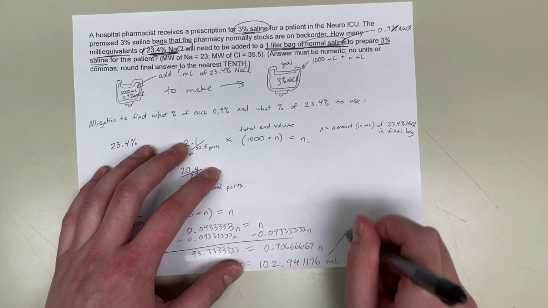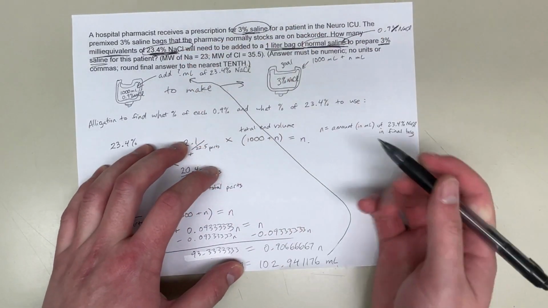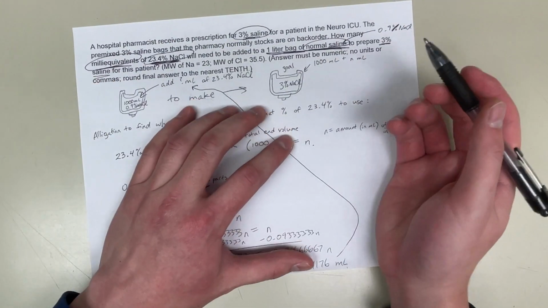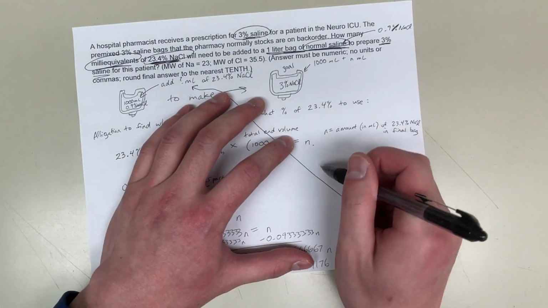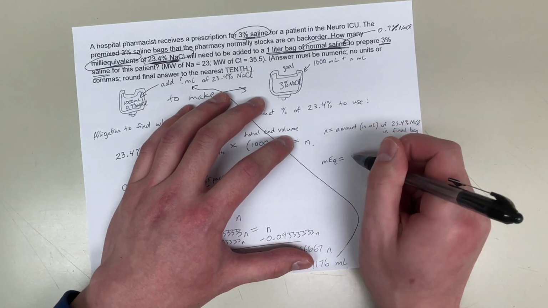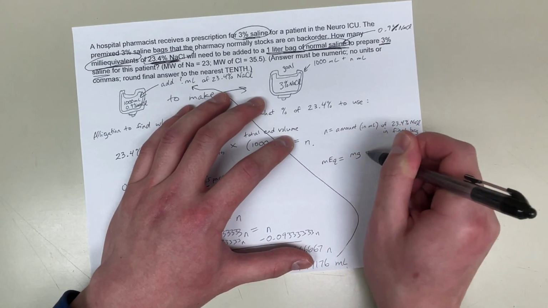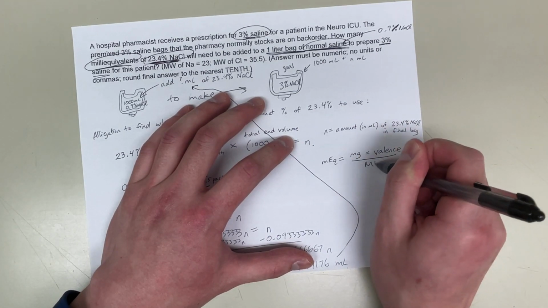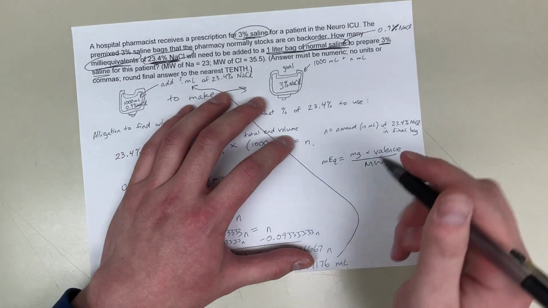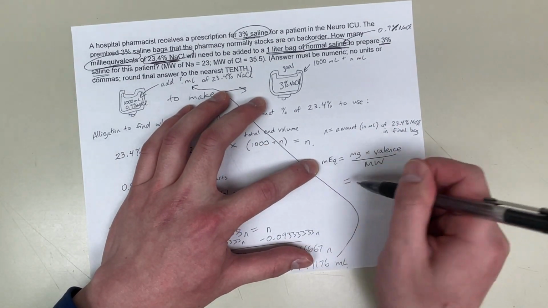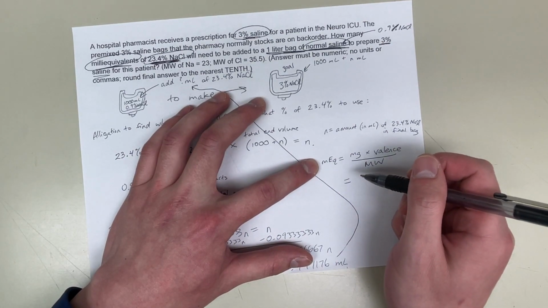So this here is what I just solved. But remember, the question's asking for milliequivalents. So to solve for milliequivalents, you have to use a milliequivalence formula. You have to memorize: milliequivalence equals milligrams times valence divided by molecular weight. So you just have to memorize this formula here. So now I'm going to solve for the milligrams.